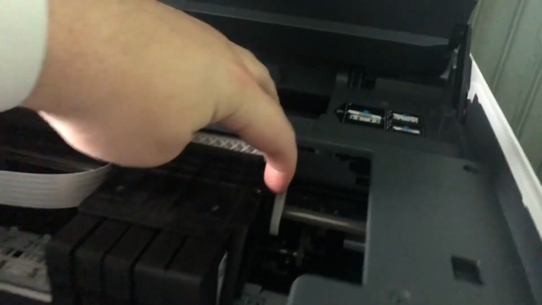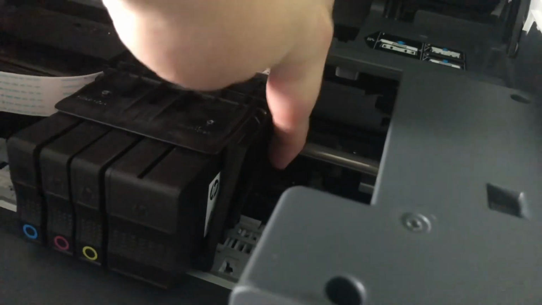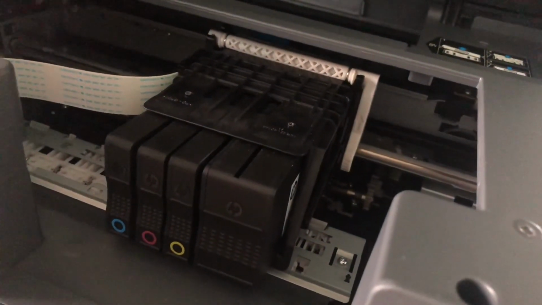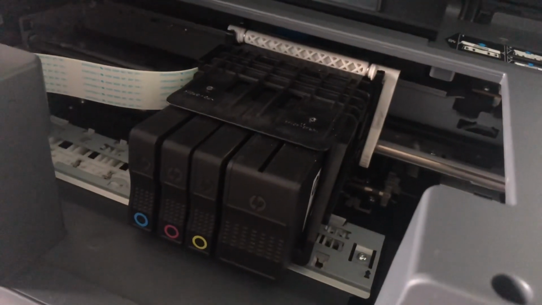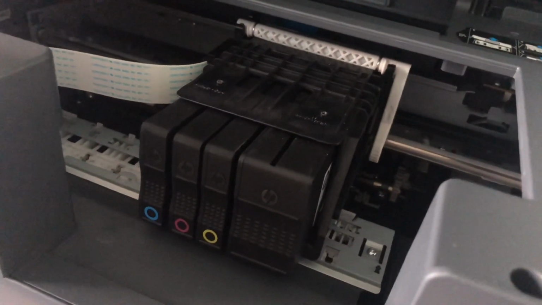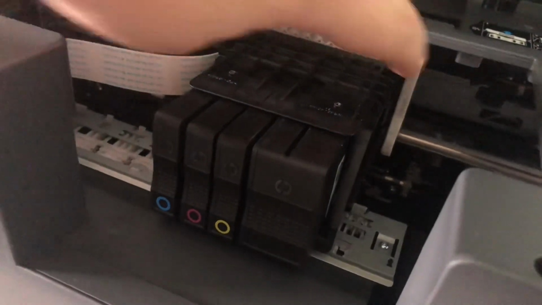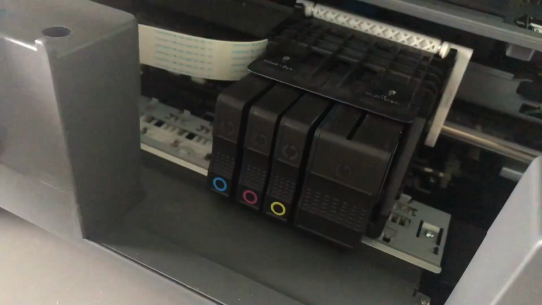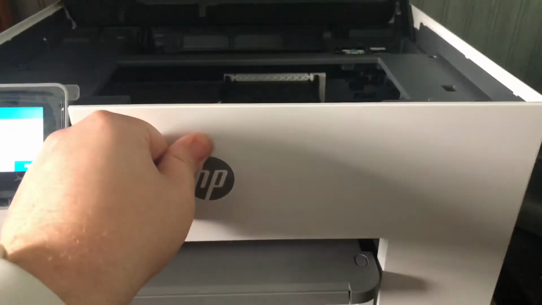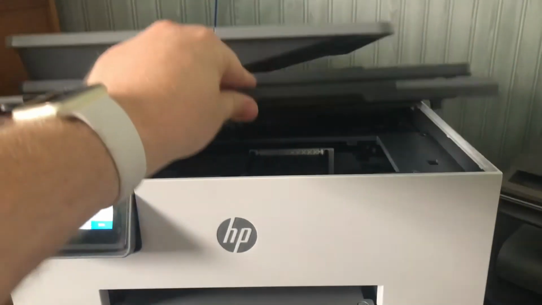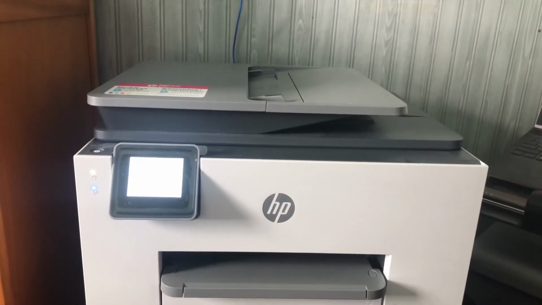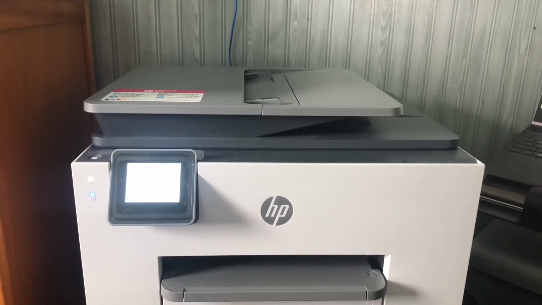Okay? You're going to flip this white hook up, and that's going to allow this whole carriage to just pop right out. Take it out, make sure there's no obstructions there, and just pop it back in, flip that little latch down, and put your ink cartridges back in. And then we're just going to close it all up. If that doesn't work, I would definitely look into sending it in for warranty repairs.